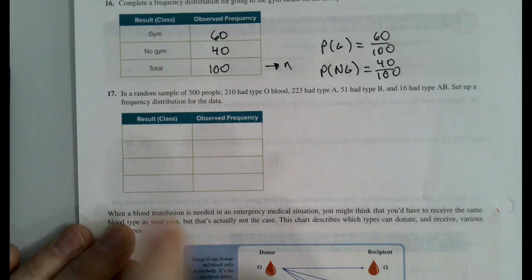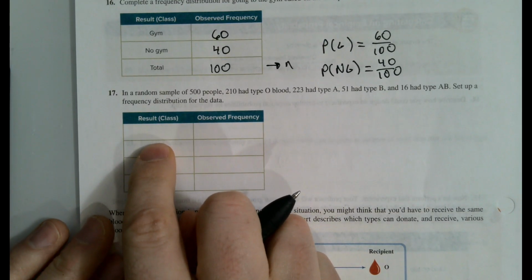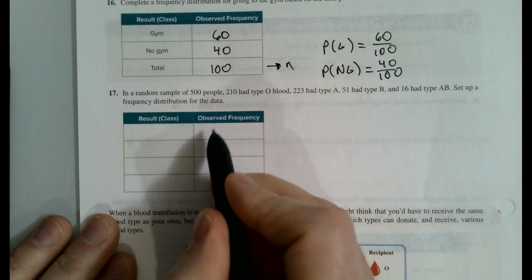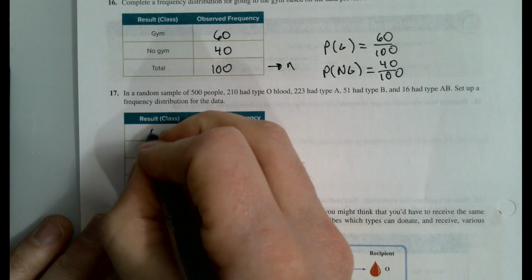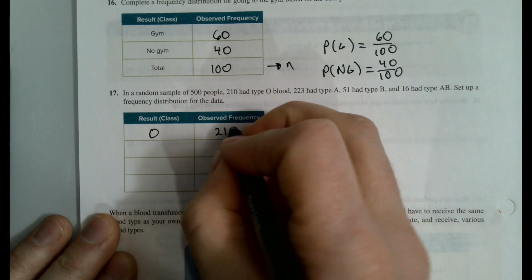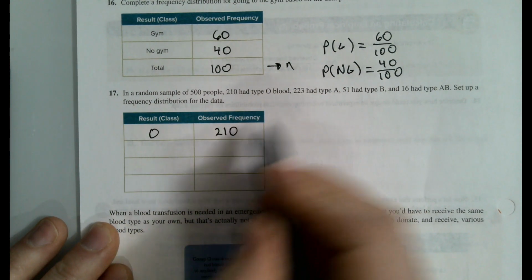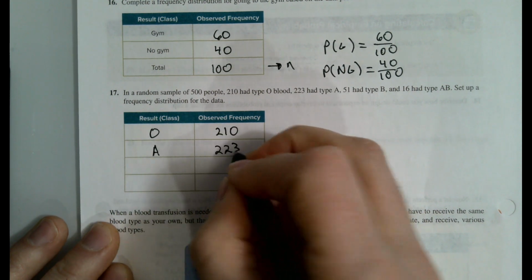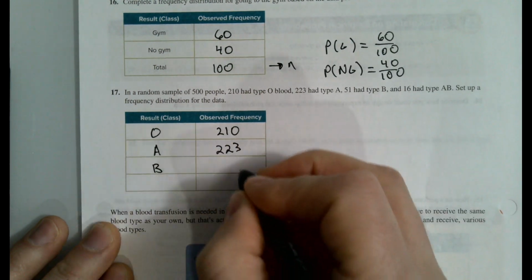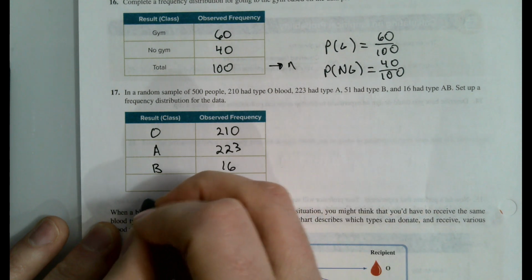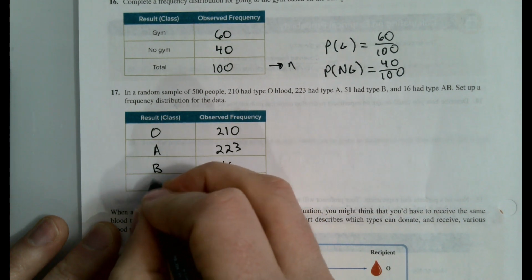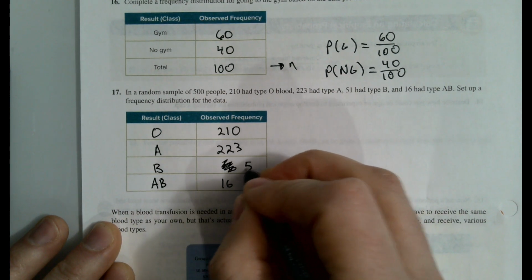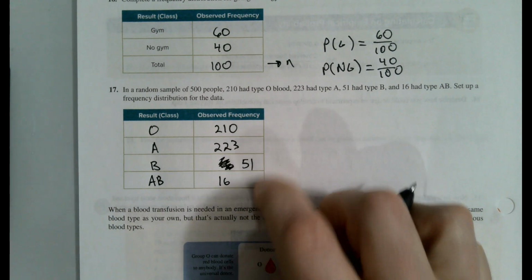Here's another example. We've got blood type. So we're looking at type O. There were 210 people that had this blood type. We had type A here, 223. We've got type B, looks like 16. And we've got, oh boy, I got that wrong. And we've got type AB, which is 16. This one was supposed to be 51. So this is a table of data.